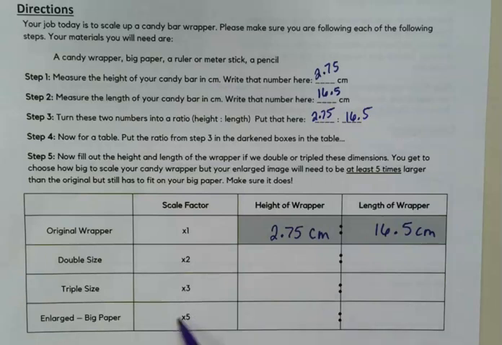And then you're going to also do a times 5. This is how big you're going to end up making your picture for this project. You're going to make it 5 times bigger. So you're going to go back to that gray box, whatever number you have here, times it by 5, put the answer here. Same thing with the length. Okay?